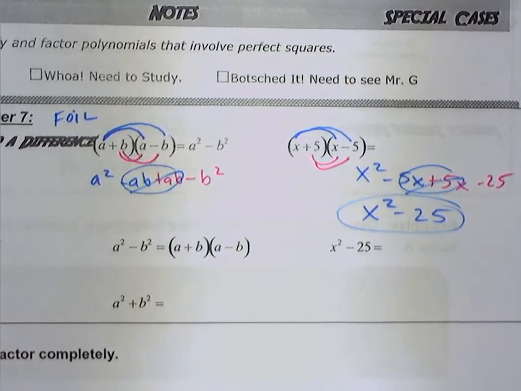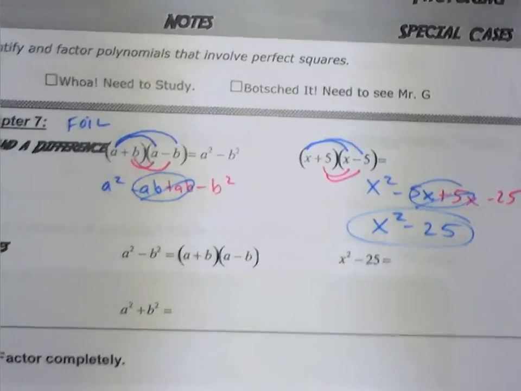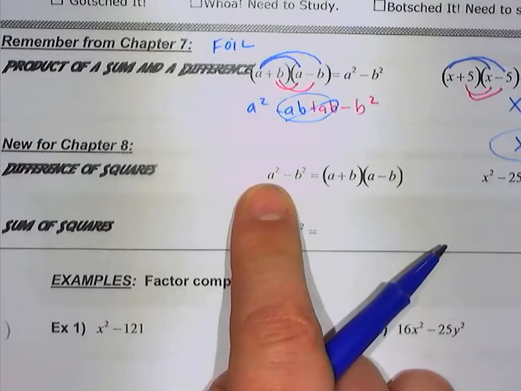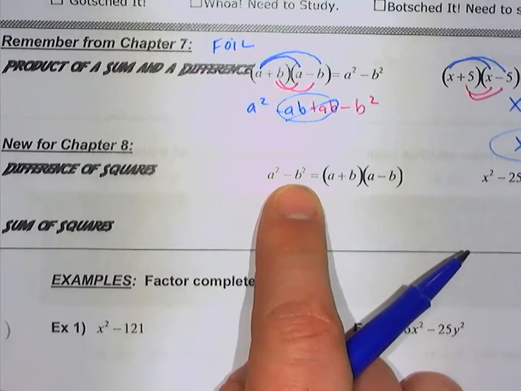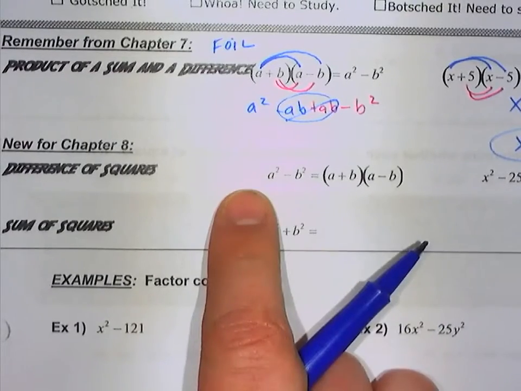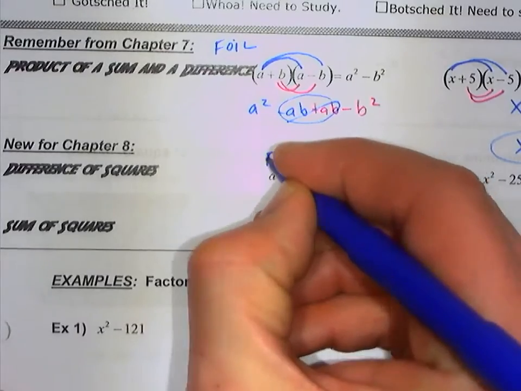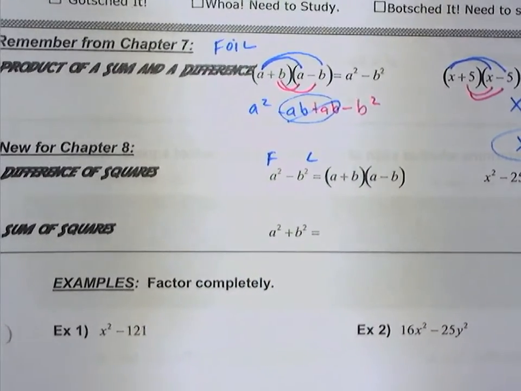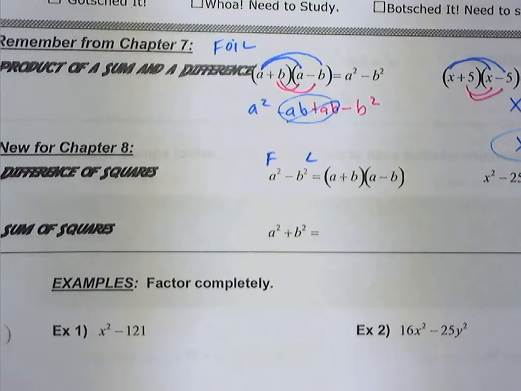Okay. Well, now, guys, we're going to go in the opposite order. Now we're going to go backwards. We're going to factor this guy. All right. So when I have what's called difference of squares, difference means subtraction of two things squared. So we do factors of F and L, and you don't see an OI term. There is no OI term. It's just 0.